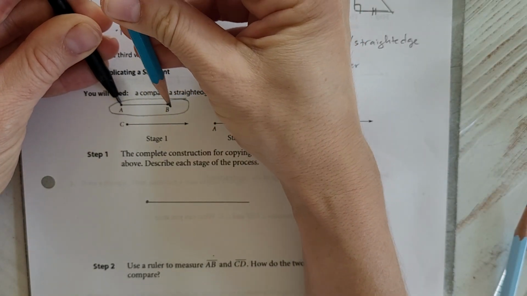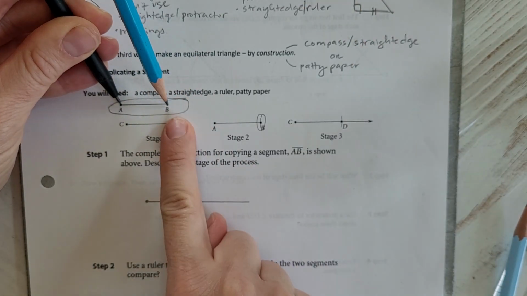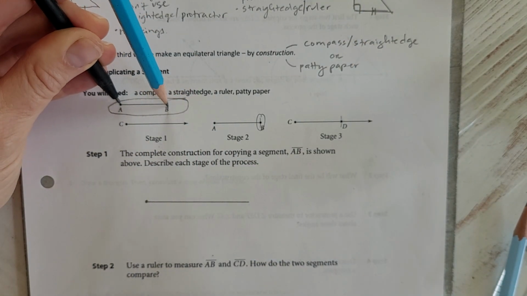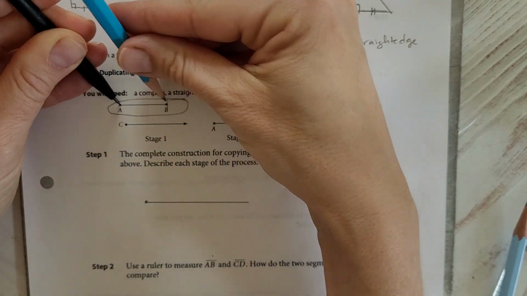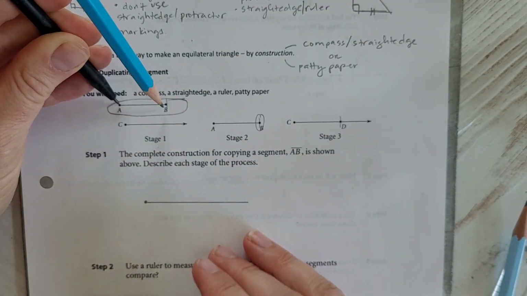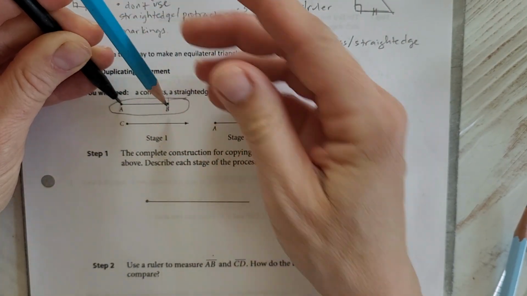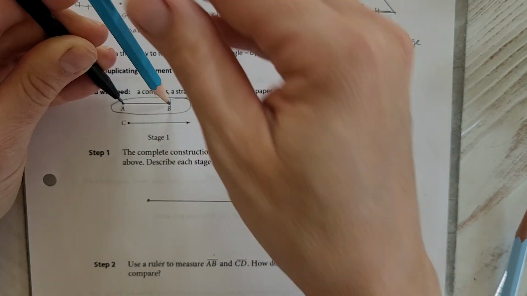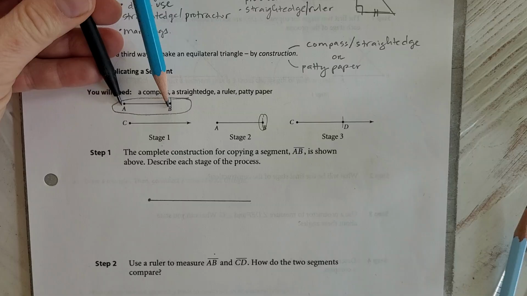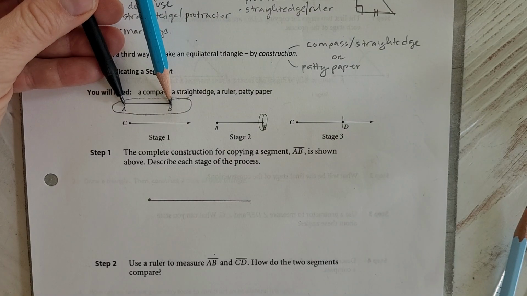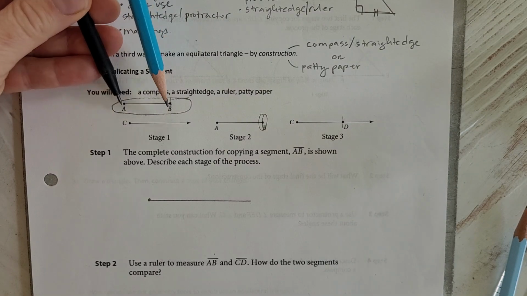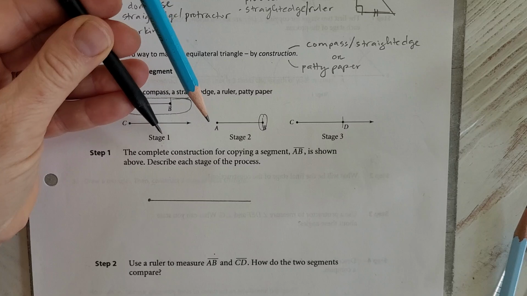And I'm going to open up so that my pencil hits point B. And I usually give it a little swoopy to see where I am. And if I need to adjust it and make it a little bit more accurate, I do. I like this a little better. I tighten it down. Because what I don't want to do is change the distance between my stylus and my pencil. That's what I'm going to use to copy.